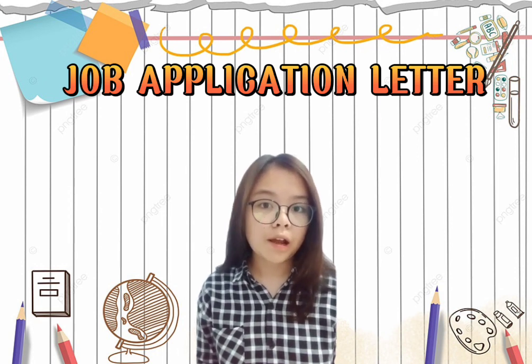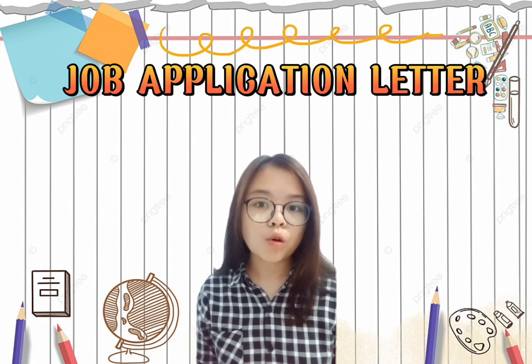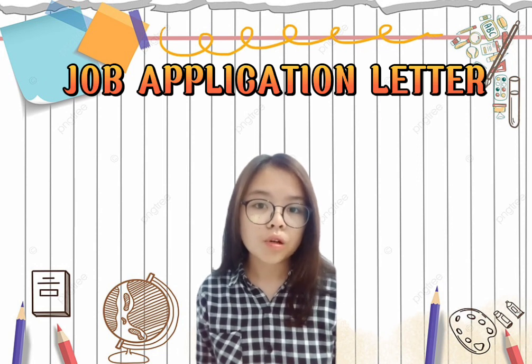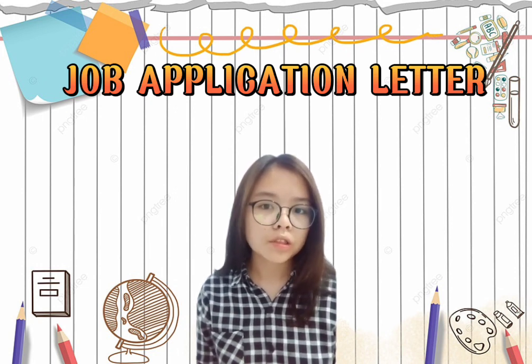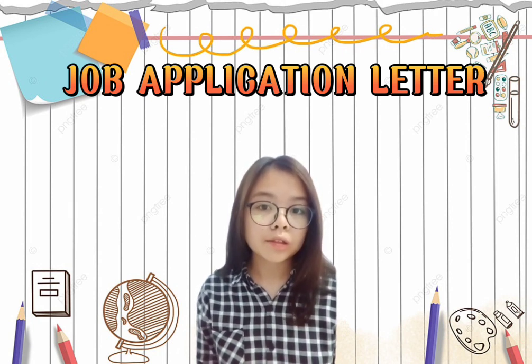And the fifth is opening paragraph. In this opening paragraph, when applying for a job, you can write personal information and the position you want to apply for, an explanation of the qualifications you have, and the reason you are interested in the position. For example, I would like to apply for this vacant post of tour guide as advertised on the Asia Job Hunter website on December 9, 2022.